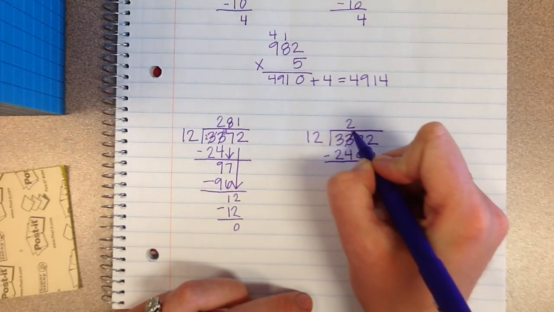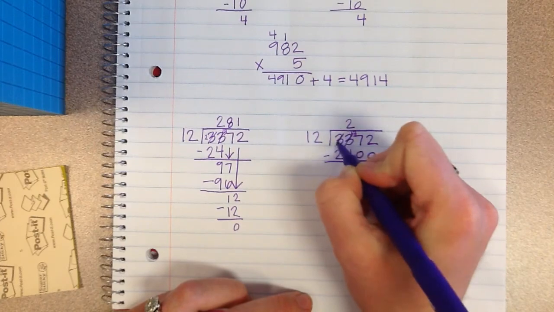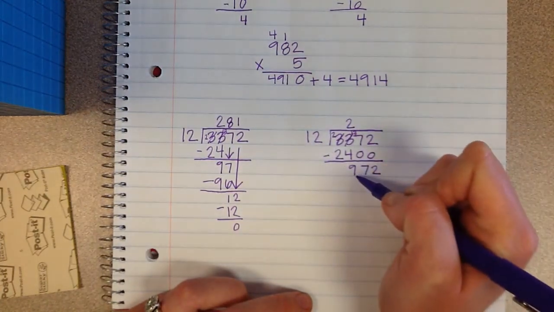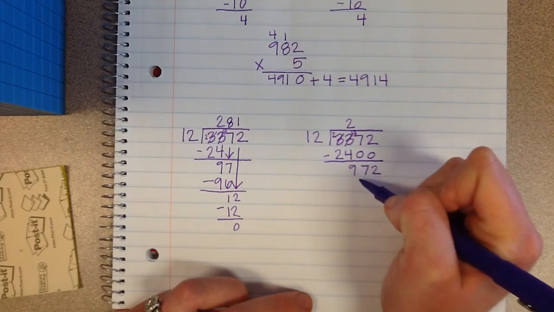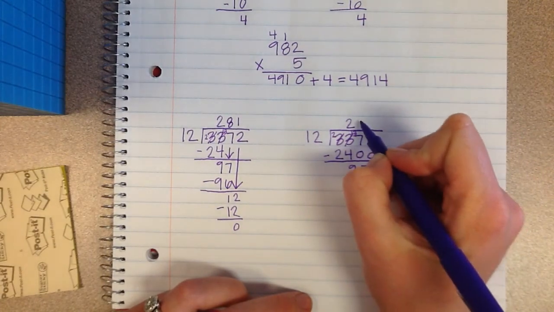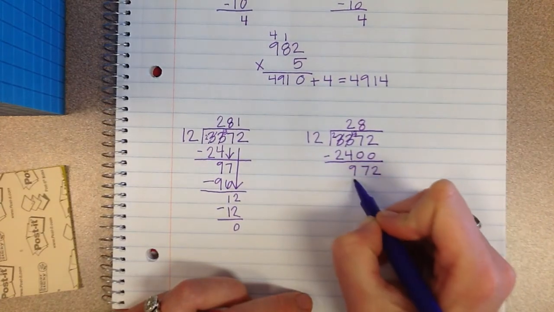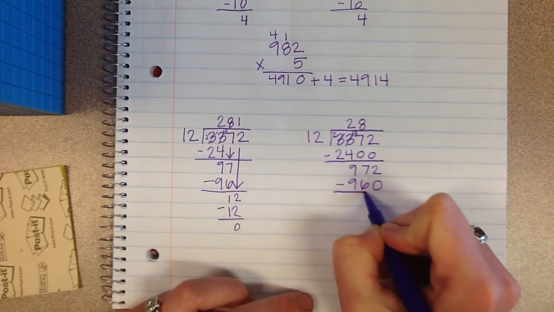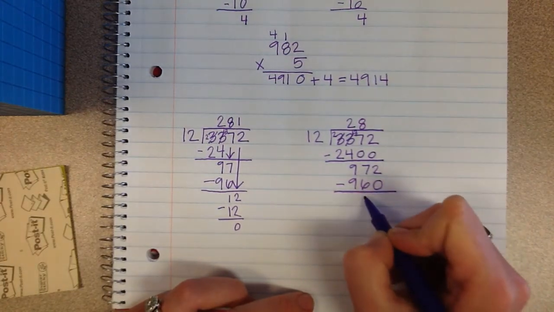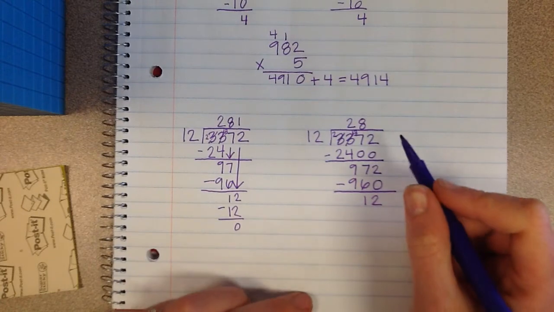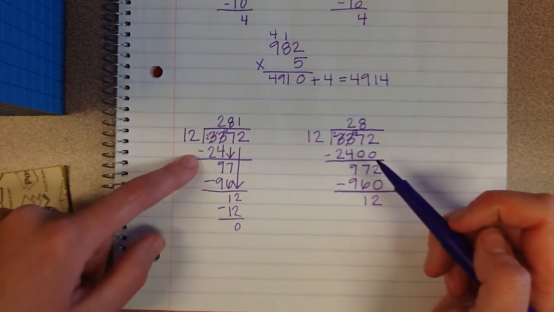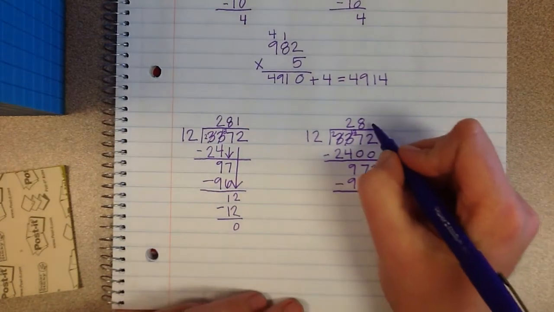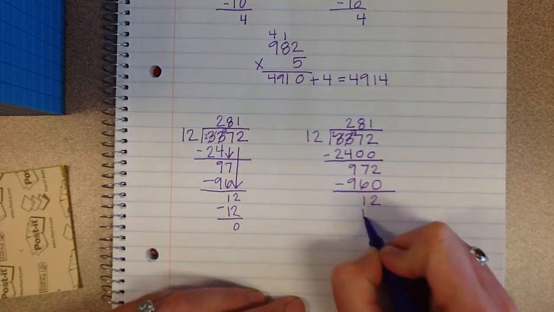Once again, this has to become a 13. 9, and this becomes a 2. Does 12 go into 9? No. 12 go into 97? Yes. That goes into it 8 times. I get 96. And I'm going to put a placeholder. So once again, over here we're just drawing arrows kind of to fill our placeholders in. Here we're just putting zeros. 12 goes into 12 one time.